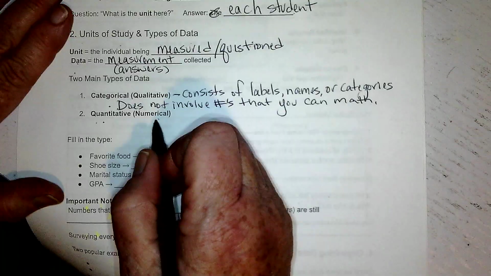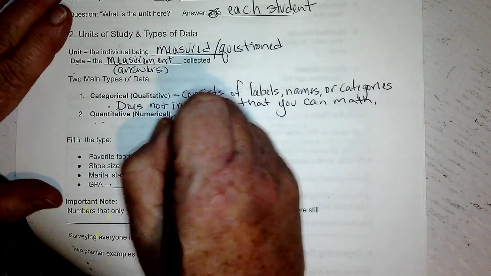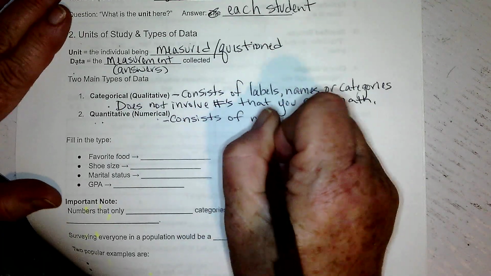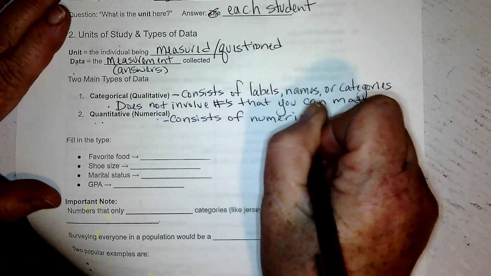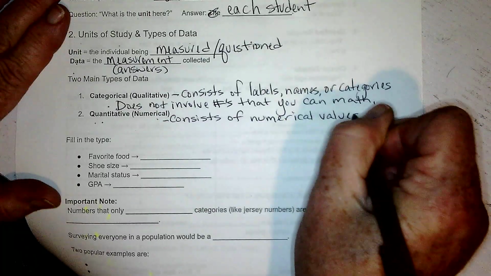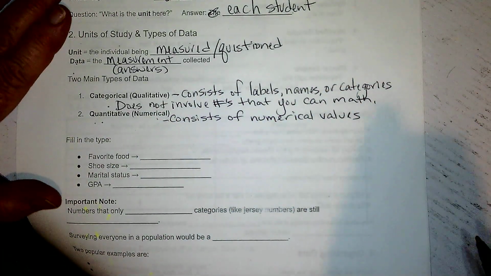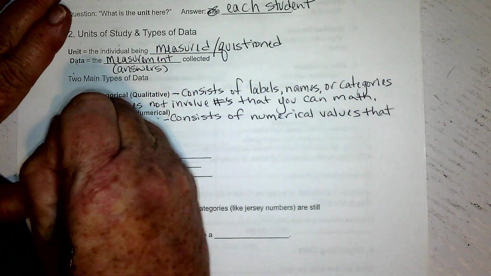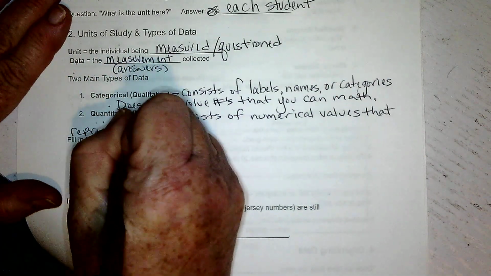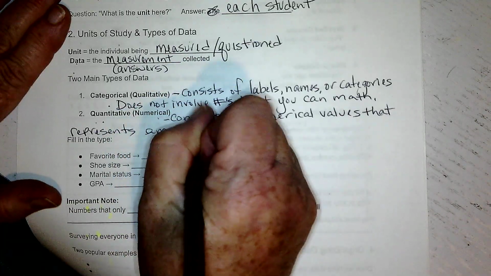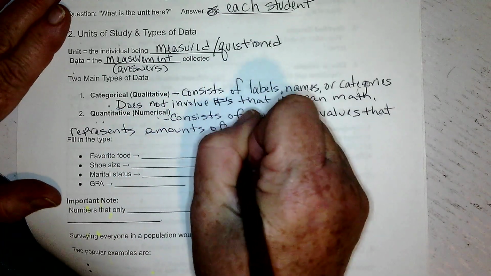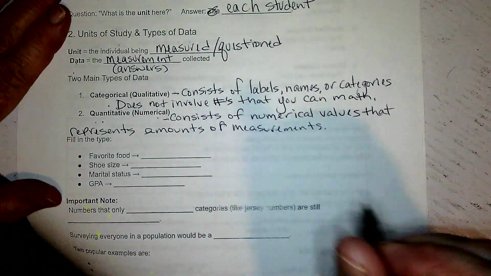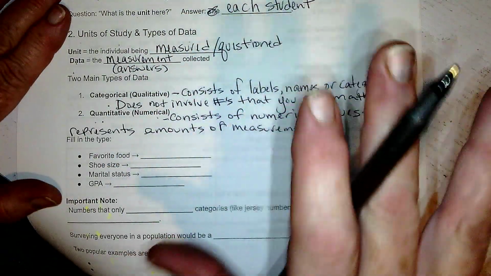Quantitative or numerical consists of numerical values. So numbers that represent amounts or measurements. Okay, because these are numbers, here's what I need you to understand about this.